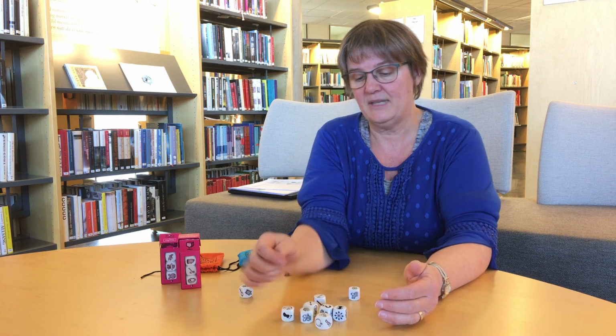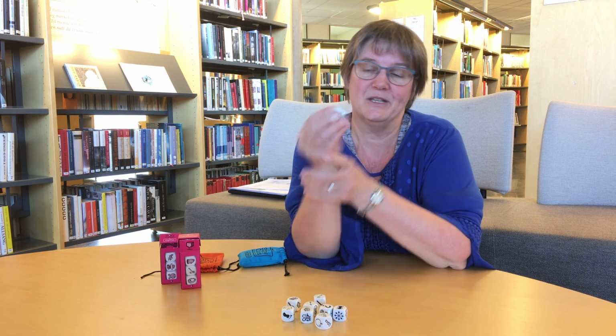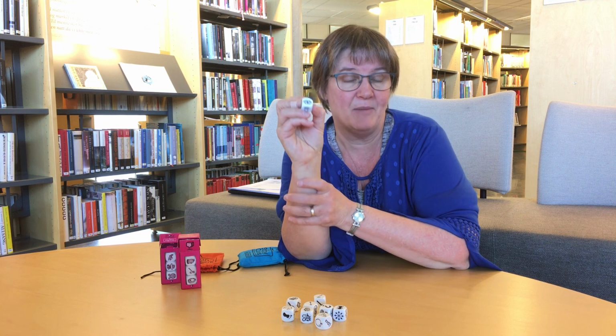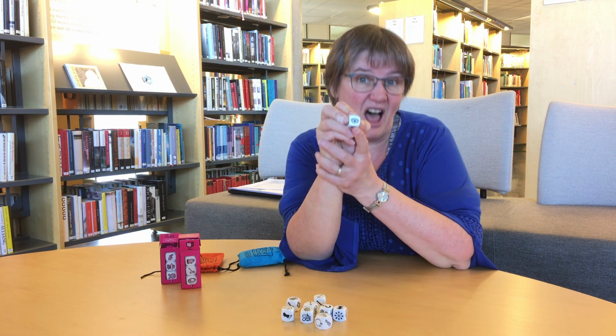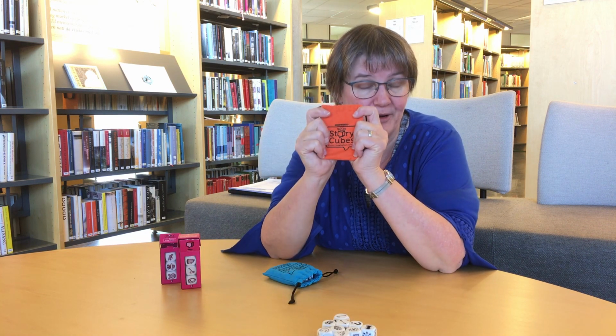Another thing that you can do is roll the dice, and everybody picks a die, and they're going to have that be the focus of their story. So if I have this, I have to include in my story or my poem the eye at some point. So that's a fun thing to check out, Rory's Story Cubes as a helper.